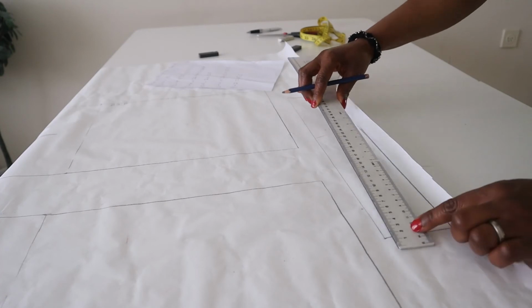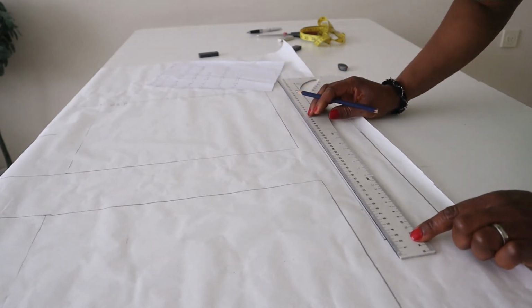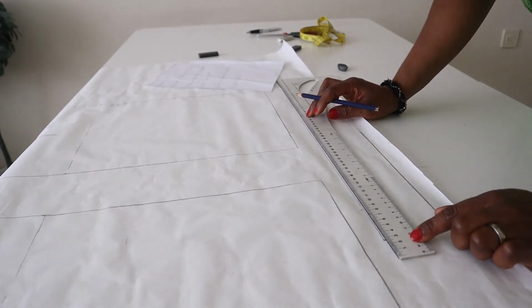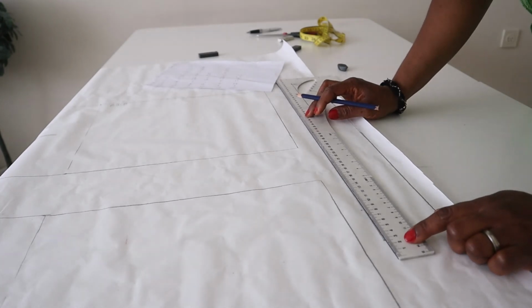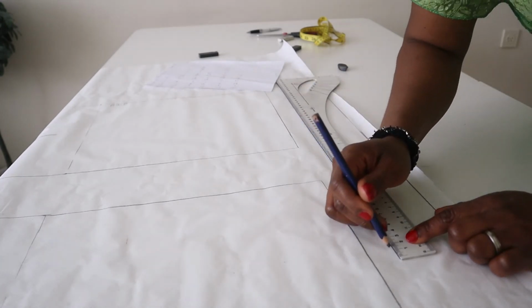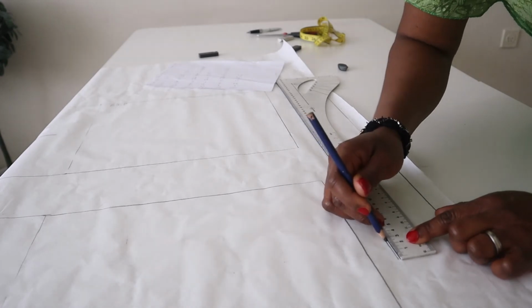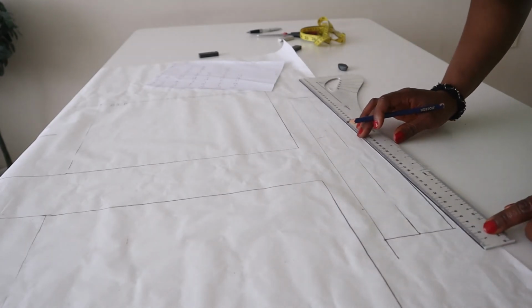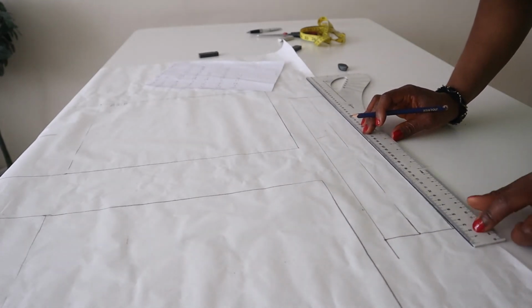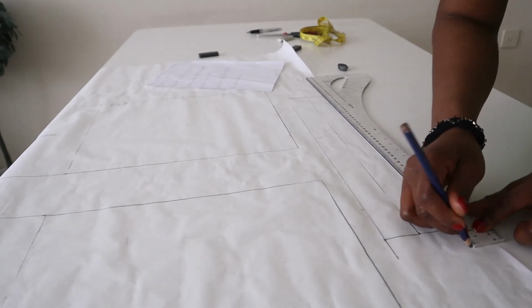Then the next is the space for the buttons. Our waistband always has buttons, so here we'll draw 3 centimeters. It depends on the size of the buttons you're going to use for the skirt. We'll draw also here 3 centimeters.